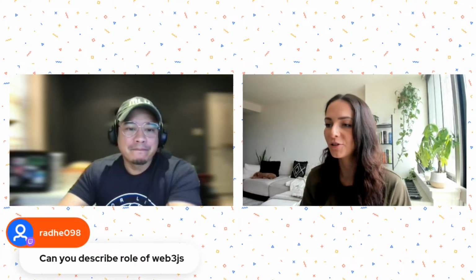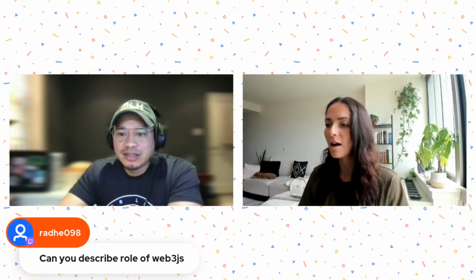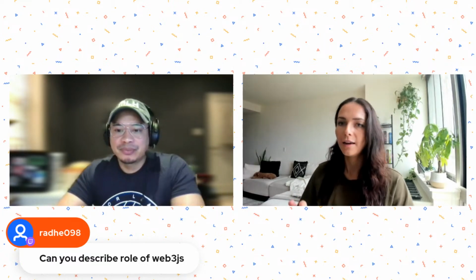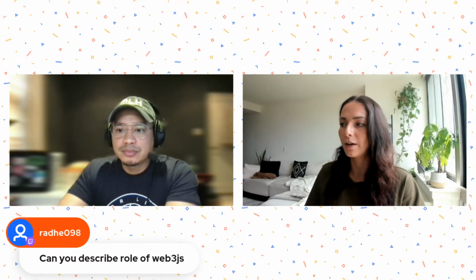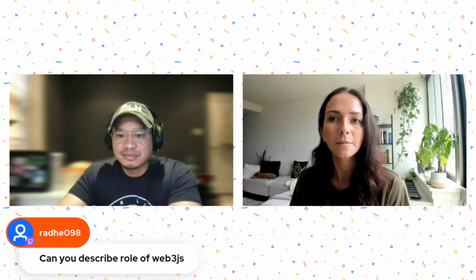The last one is, can you describe the role of Web3.js? Web3.js is a way to interact with the blockchain through the JavaScript client. Instead of having to query directly through your CLI with the Solana CLI tool suite, Web3.js enables you to have helper functions natively within JavaScript to directly interact with the chain, create wallets, and emulate an environment for testing. It's a way to make Web3 development very friendly to JavaScript and TypeScript developers.